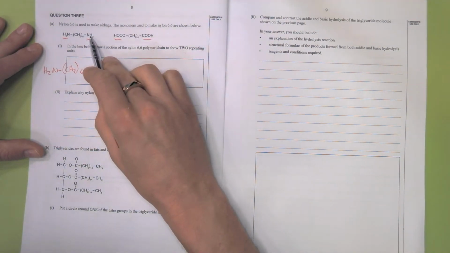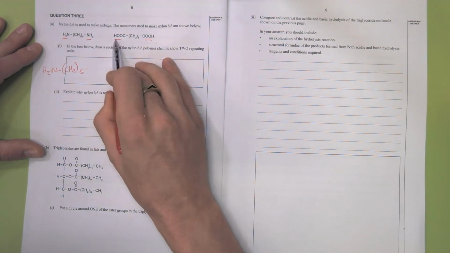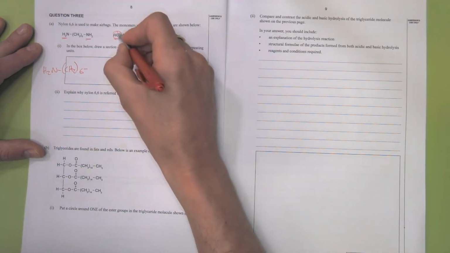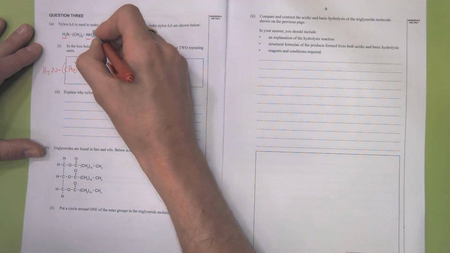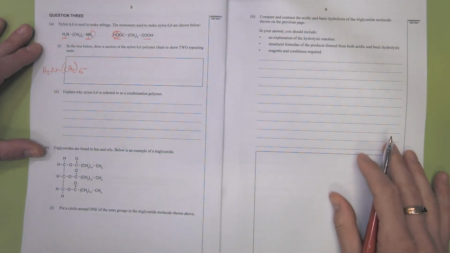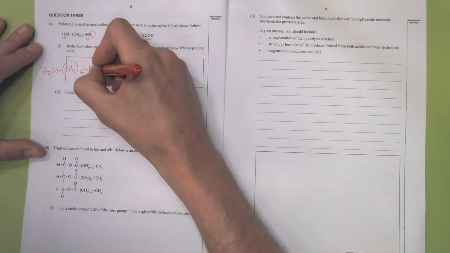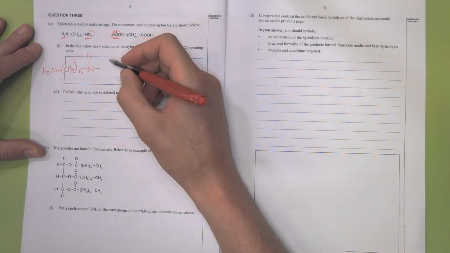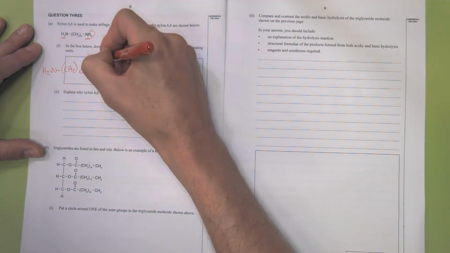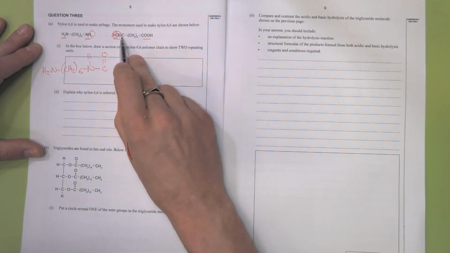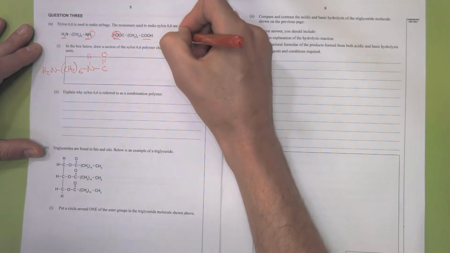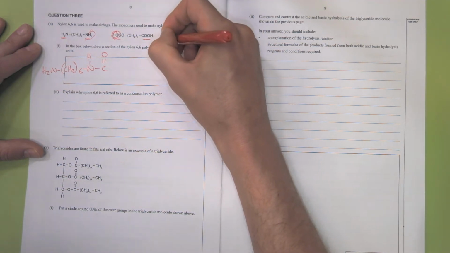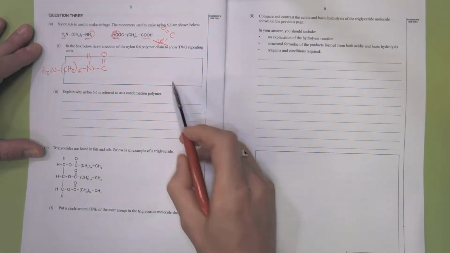Now here, when this molecule reacts with this molecule, the OH comes off there, and a single H comes off there. So the N single bond H single bond carbon double bond O. So that carbon that had the double bond O single bond OH, it lost this.